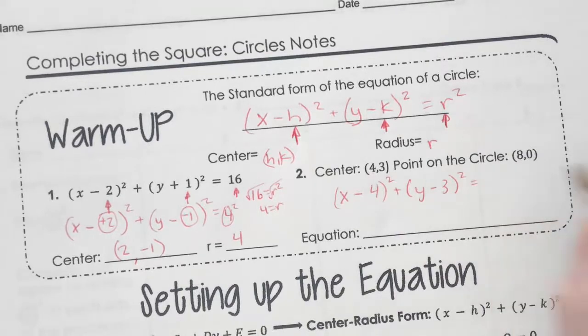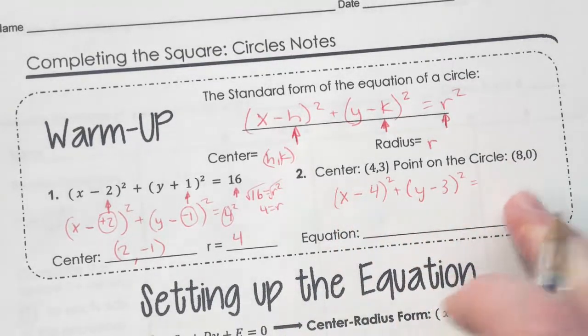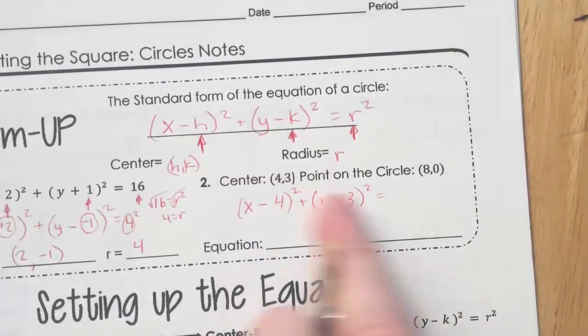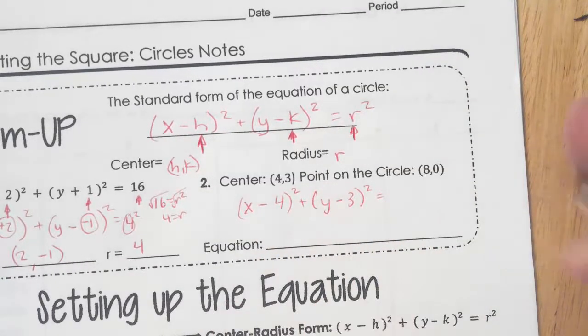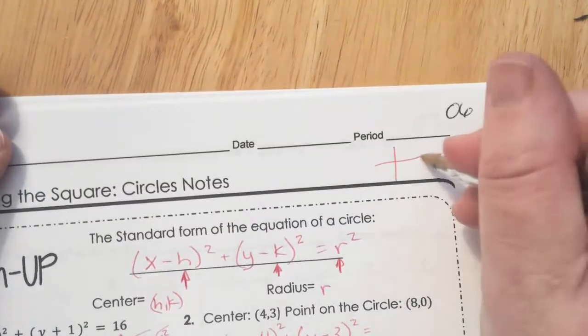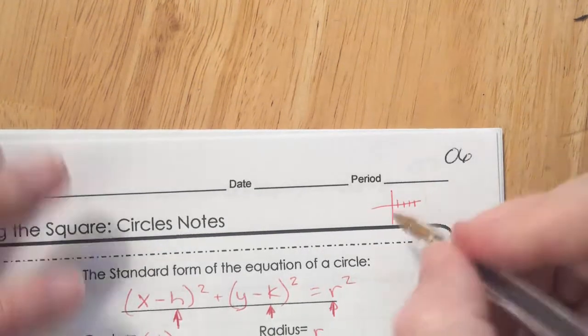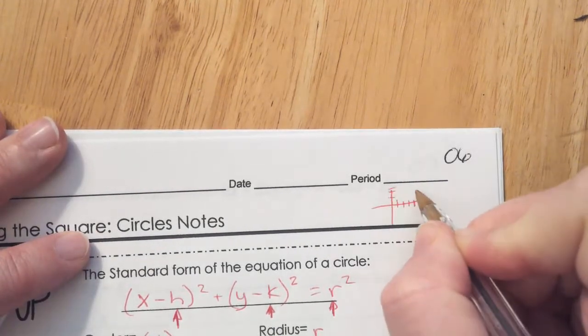So let's go ahead and look at this right here. We have a center, and we have this random point. So what's happening is we have 1, 2, 3, 4. I'm just giving you a visual of what's going on. 1, 2, 3, 4, 1, 2, 3.